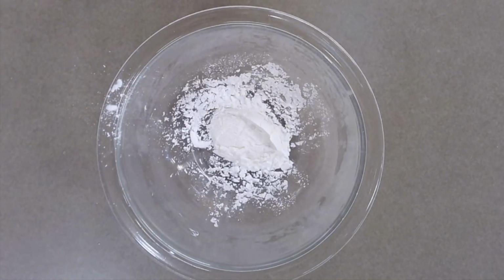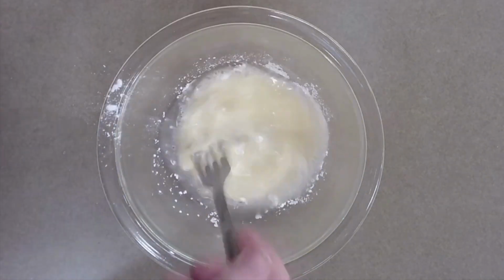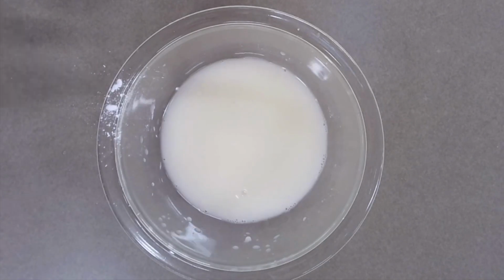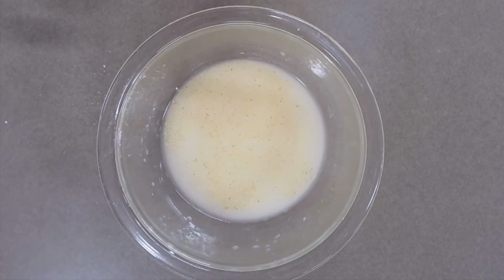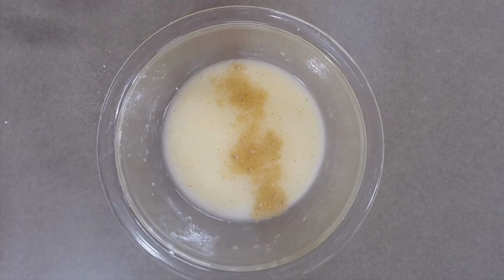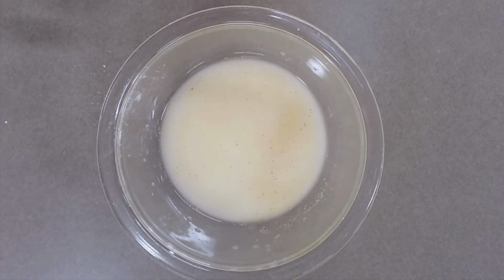Cornstarch is one of the strongest thickening agents. It has the thickening power that's twice the amount of flour, and as it thickens, it produces a translucent gel that has very little flavor, so it's perfect to mask in any sauce.